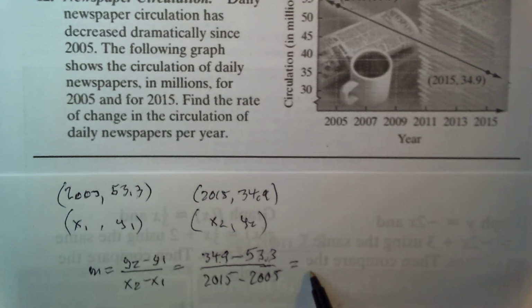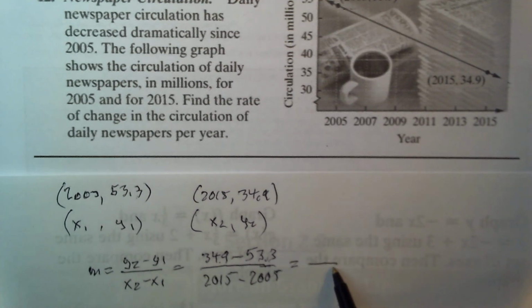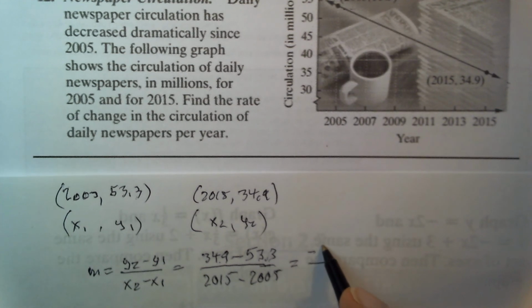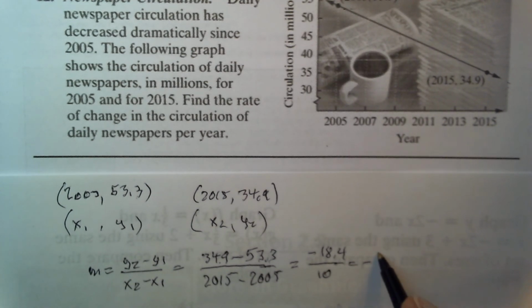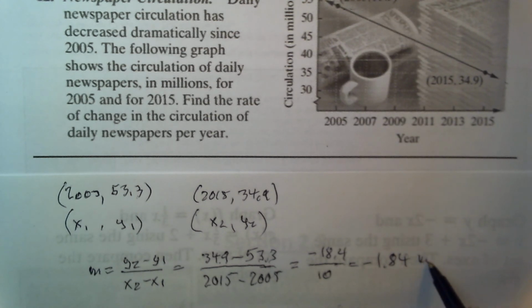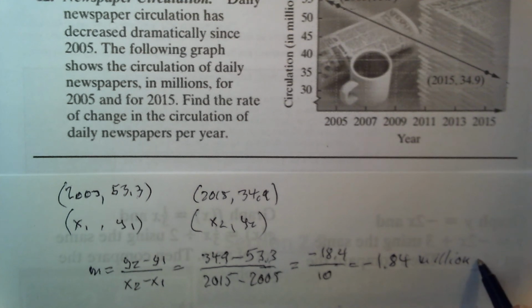So when we do the subtraction here, we get minus 18.4 divided by 10, or minus 1.84 million papers per year.